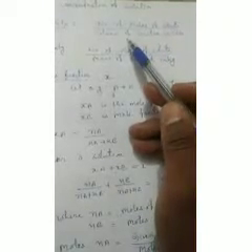Now expressing concentration of solution. First one is molarity. What is molarity? Molarity may be defined as the number of moles of solute per volume of solution in liter. This is molarity, and the unit of molarity is mole per liter.